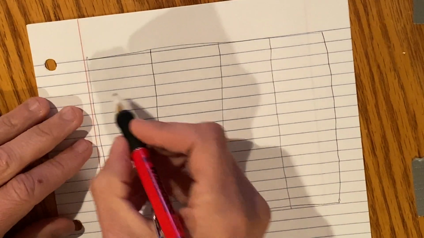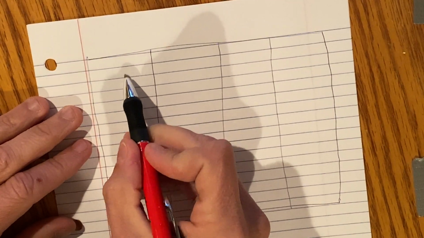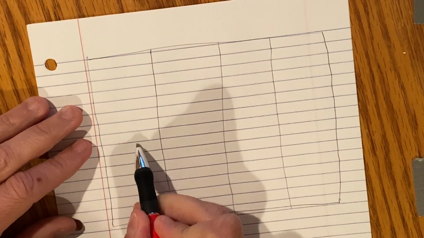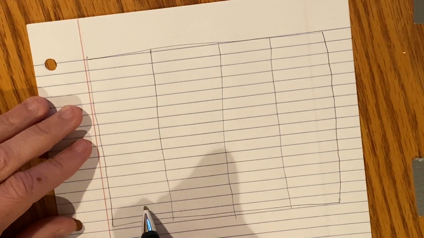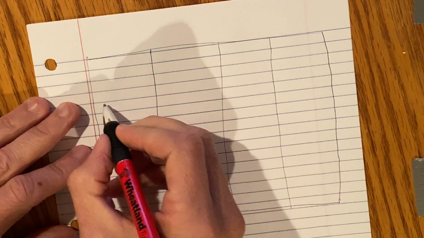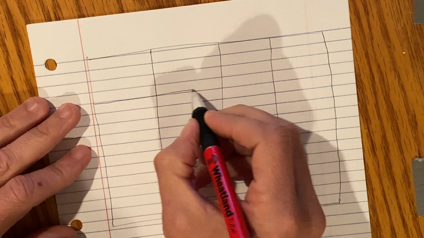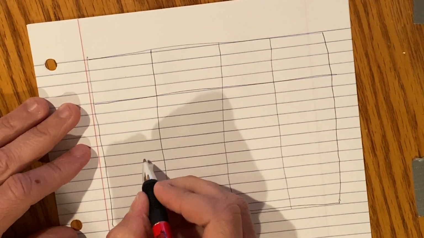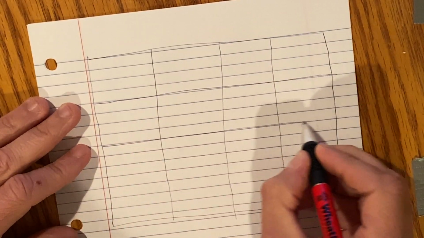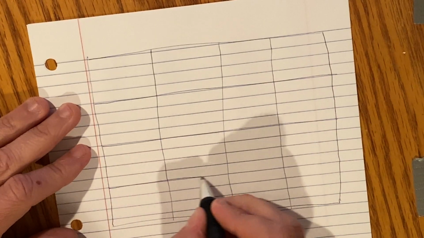All right. And then I need 4 rows. So how many lines did I have here? 1, 2, 3, 4, 5, 6, 7, 8, 9, 10, 11, 12, 13. Yeah, there's 15. So I'll just kind of rough it in here. So I need 3 more lines going this way. Oh, that's good enough. I don't know if you guys can see that. That was pretty good. All right, so everybody should be drawing that.